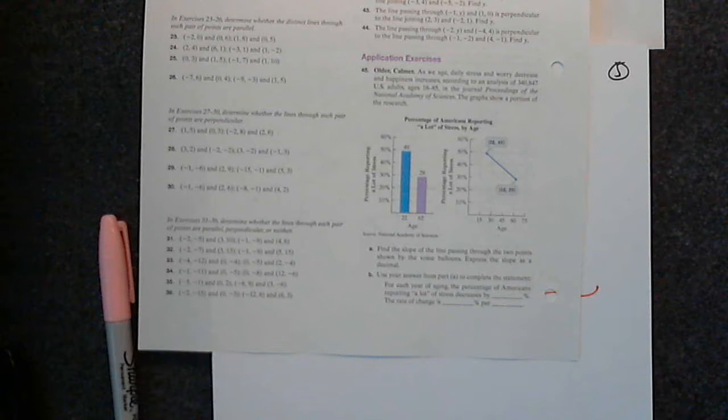Yes, please. For the rate of change, it'd be like 1% for 2 years. Right, but we always calculate it per year. So you have to say per year. The percentage reporting stress decreases by this, and it should be for each year. Yes, it's right here already. For each year, so it's per year.